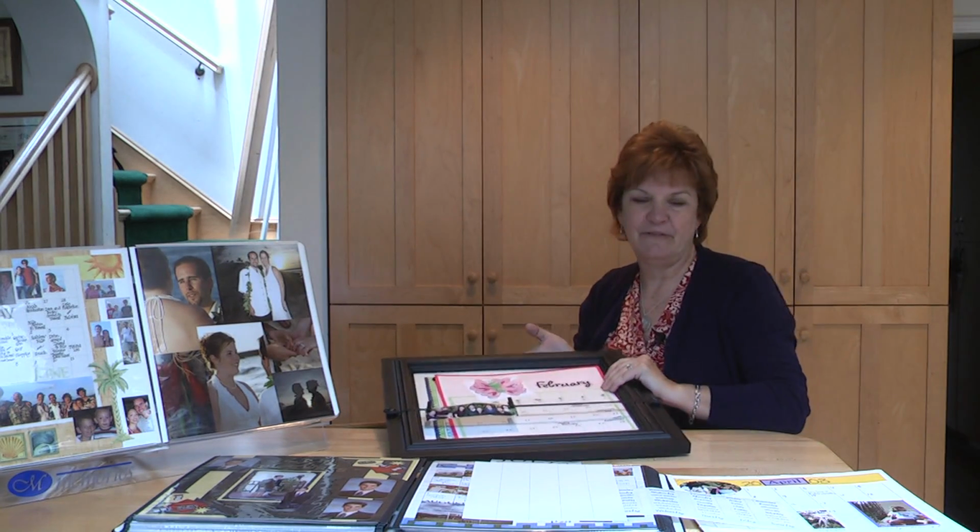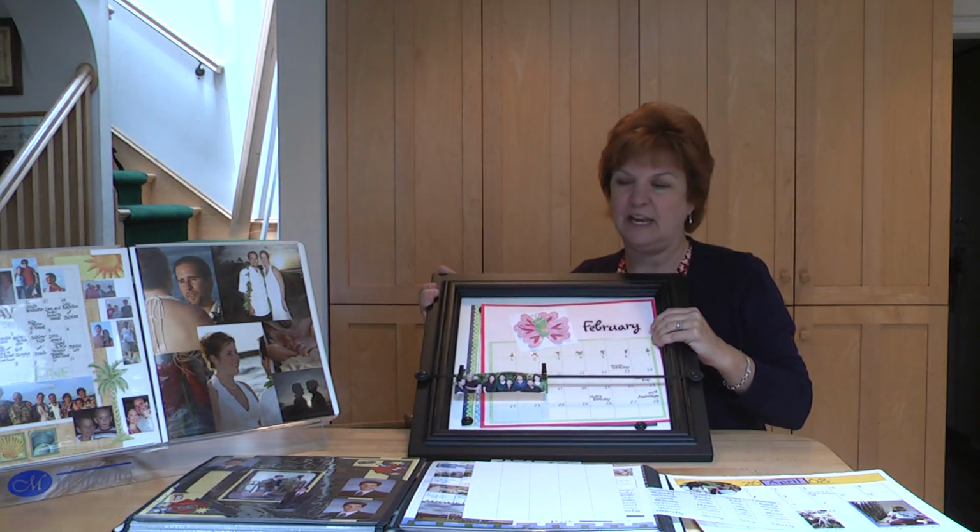So those are just some brief and simple ways to include calendars in your scrapbooking.